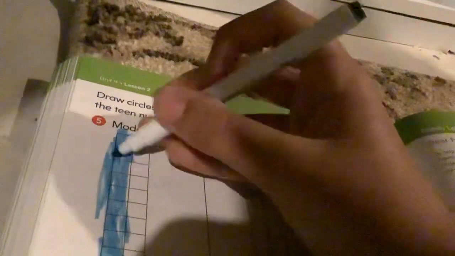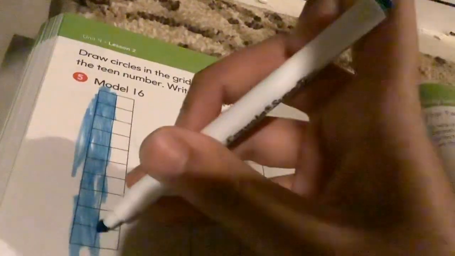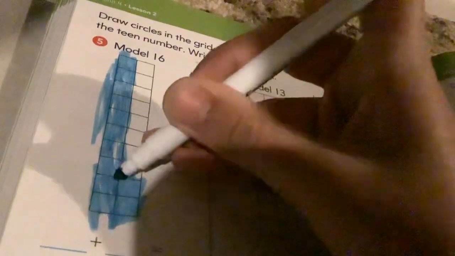So 10 blue boxes here, then 11, 12, 13, 14, 15, 16. See? That's how you model 16. 10 plus 6 equals 16.